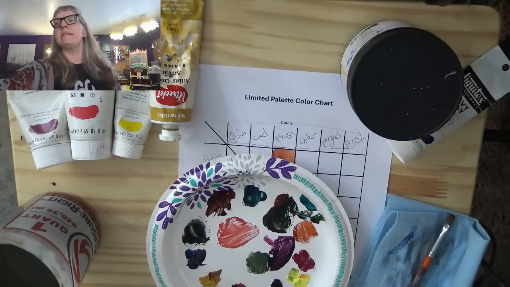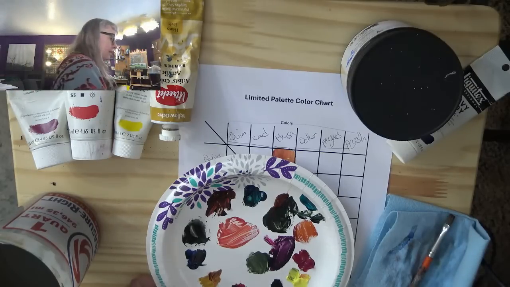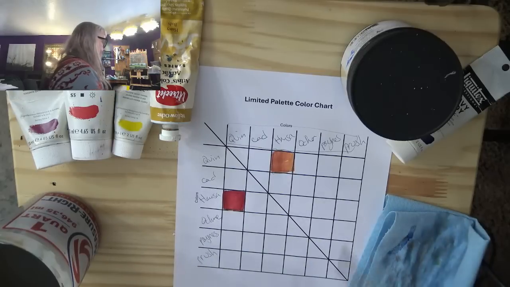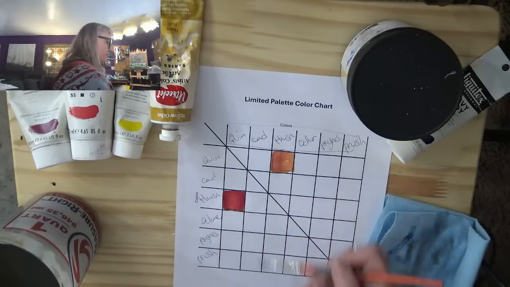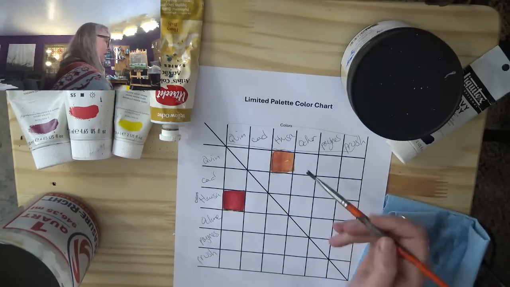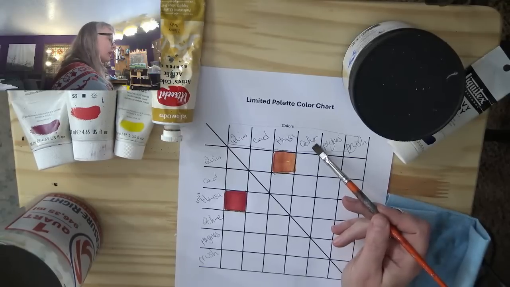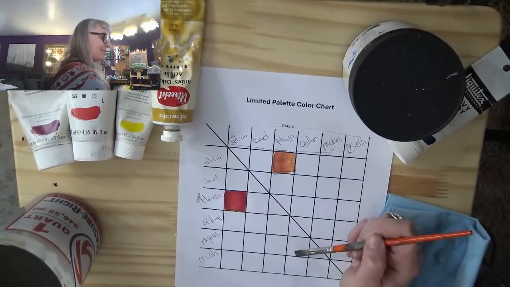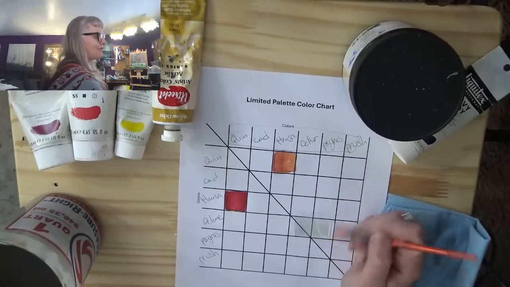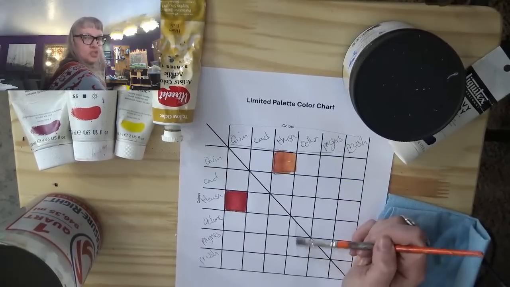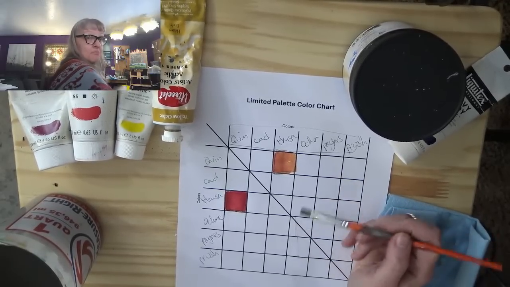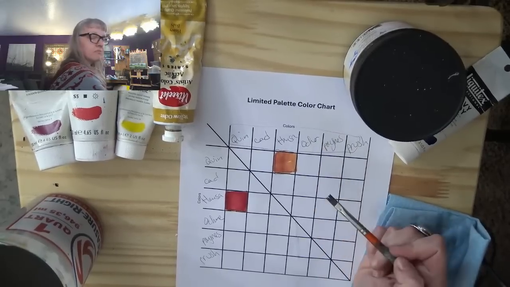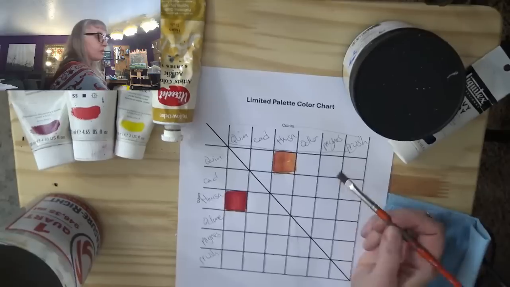But what I did was say, okay, I'm looking at all of the mixtures that they make. And you know what? Now that I'm looking at yellow ochre, I don't care for the way it mixes with any of these colors. It doesn't do anything that I need it to do. So I'm going to strike yellow ochre. I'll bring in another yellow to replace it with.